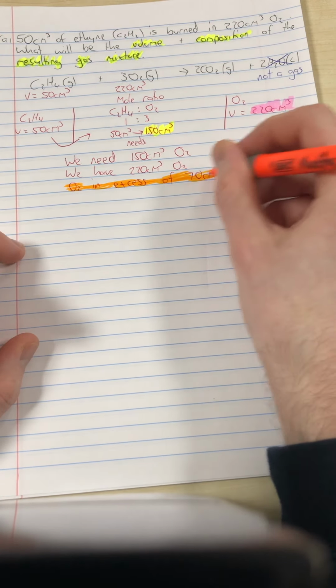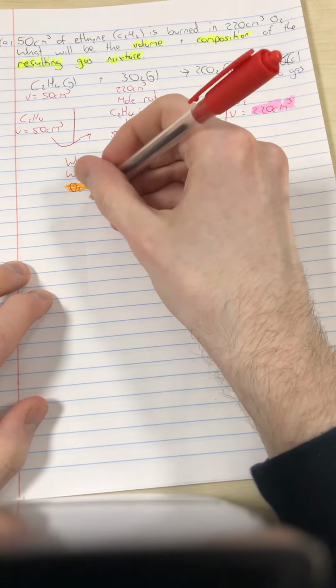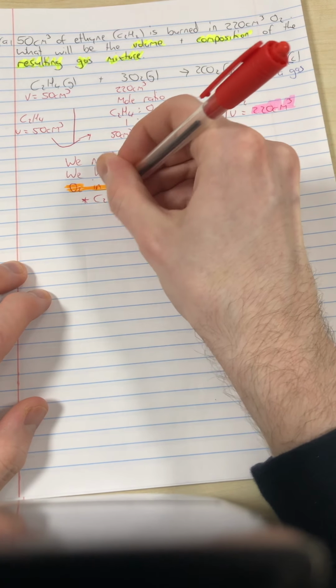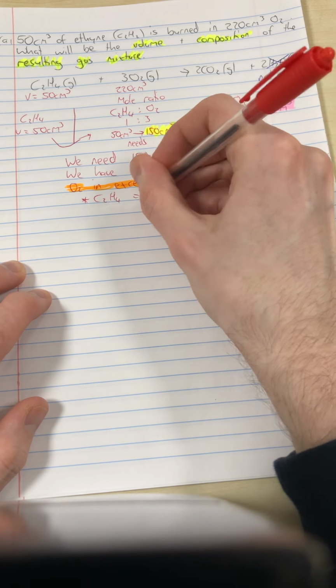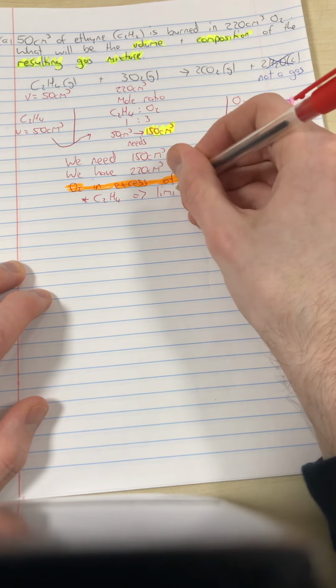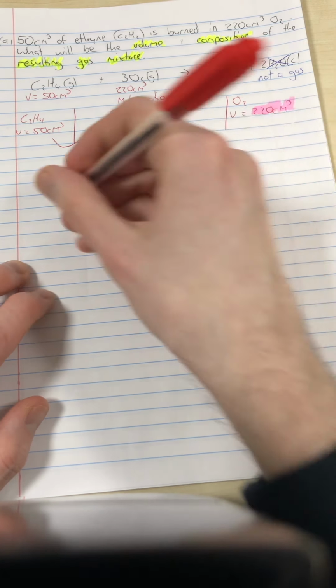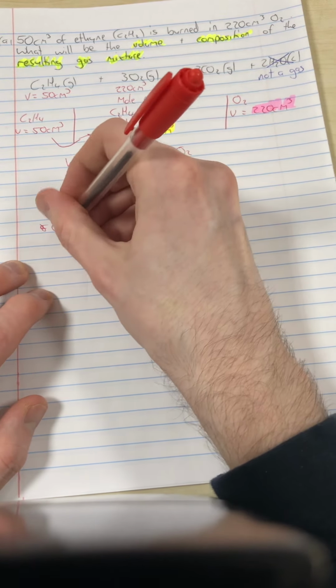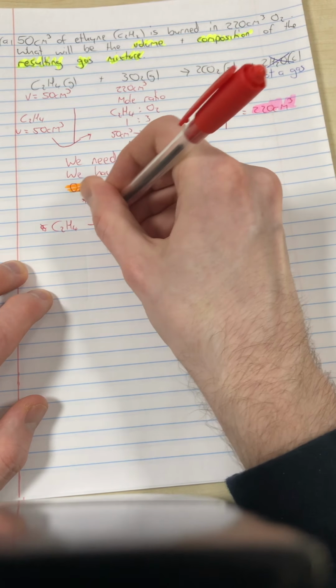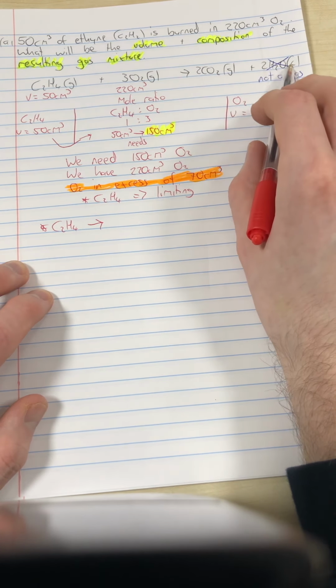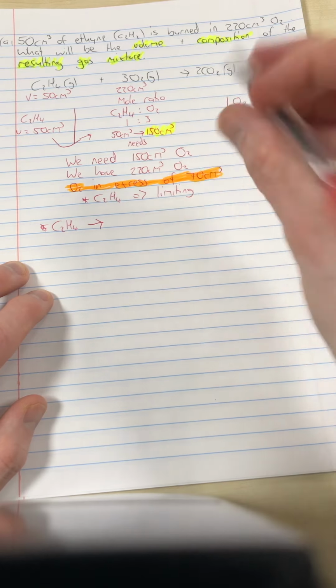And we can highlight that because that's the first part of the question. We've worked out how much excess we have. So that tells us we have C2H4 as the limiting reactant. Okay, so of course we take that forward. We just need to work out carbon dioxide.